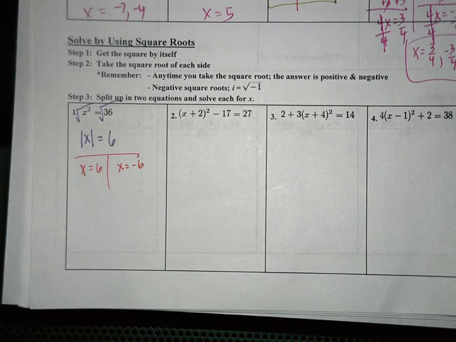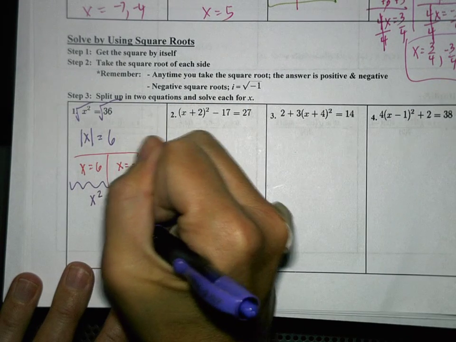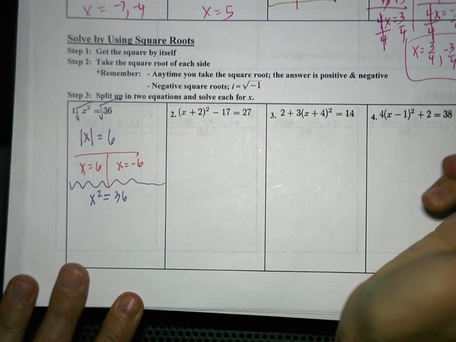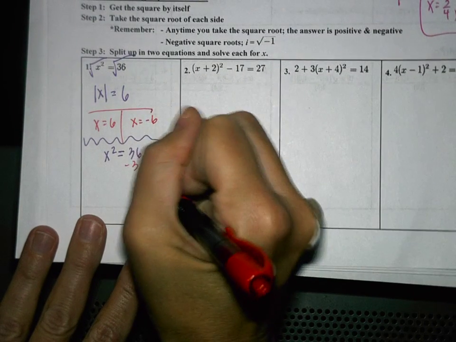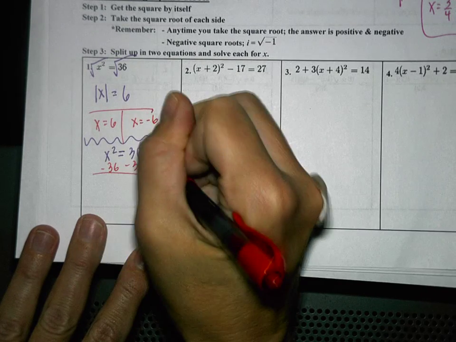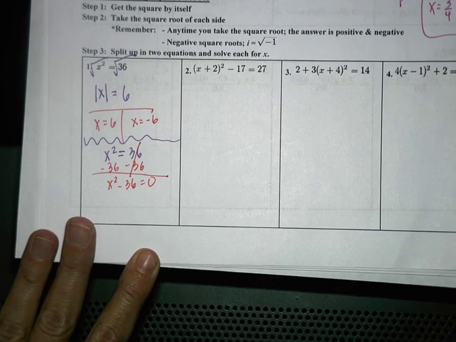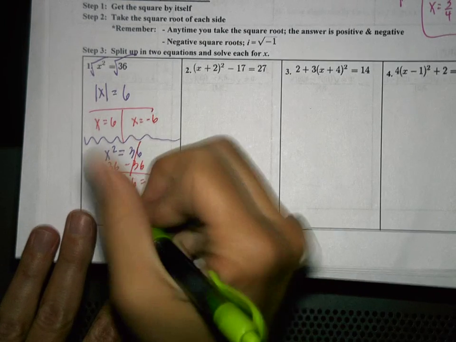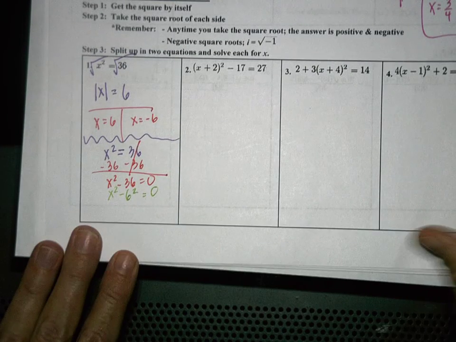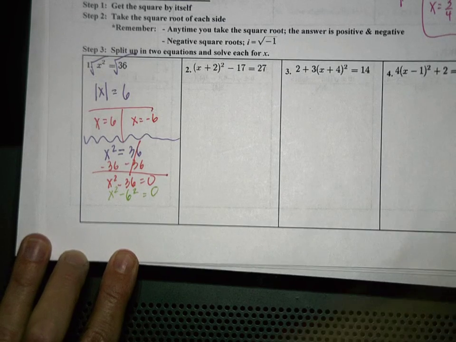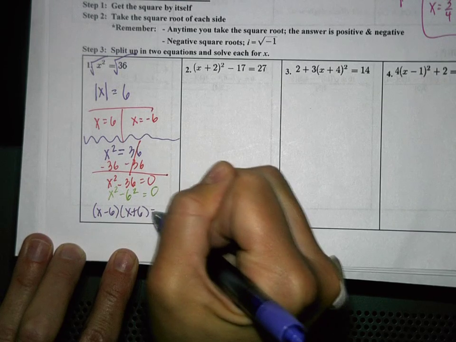Now, we could solve this one differently, and I'm just going to show you because this one is like an easier problem. But we have x squared equals 36. We can set this equal to 0 by subtracting 36 from both sides. X squared minus 36 equals 0. Set these up as squares. X squared minus 6 squared equals 0. Since they're both squares, we can factor, right? We get x minus 6, x plus 6 equals 0.